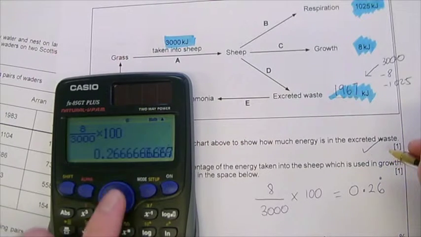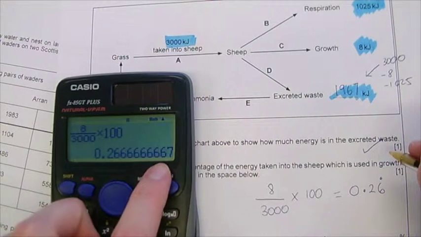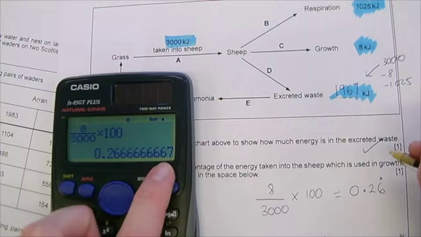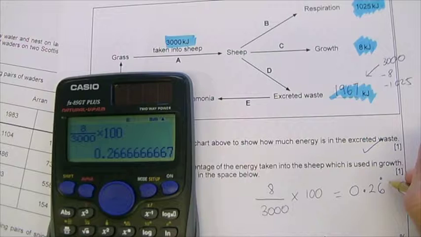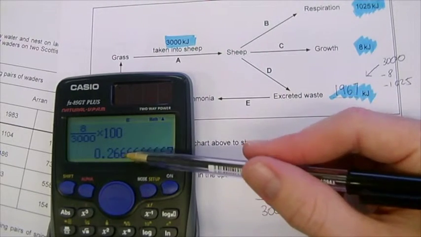If I press SD again, see all those 6s there. Now what it's done, the very last 6, it's rounded that to a 7 because the number here would have been a 6, so it's rounded the last number. It's fine to write your answer as 0.26 recurring percentage, or we could have rounded to just 2 decimal places to make it look nicer to begin with. So we could have said instead 0.27. But what you cannot write is 0.26 because when you're rounding that, that should be 0.27.